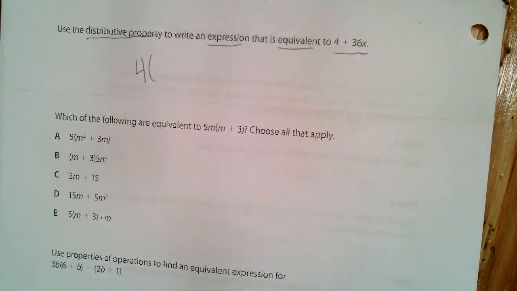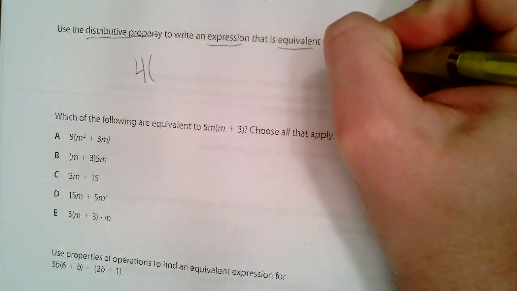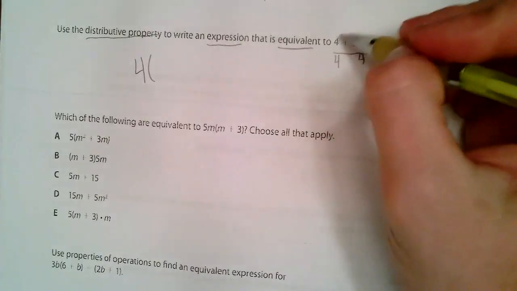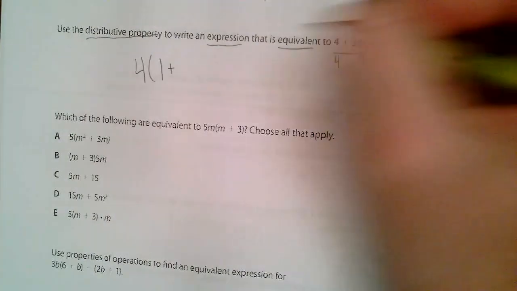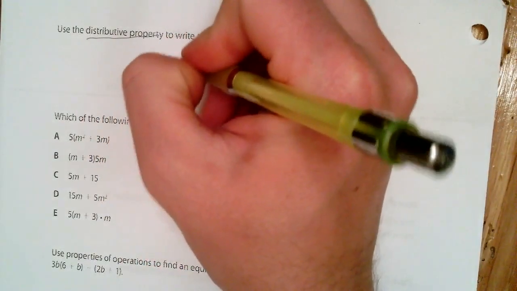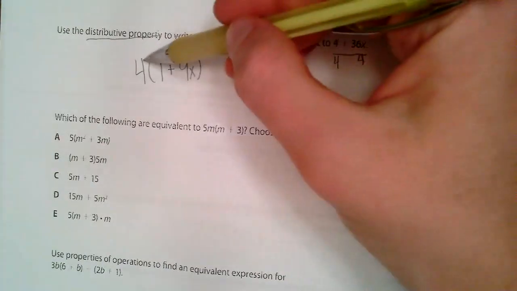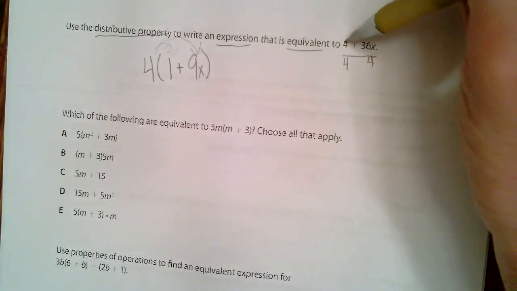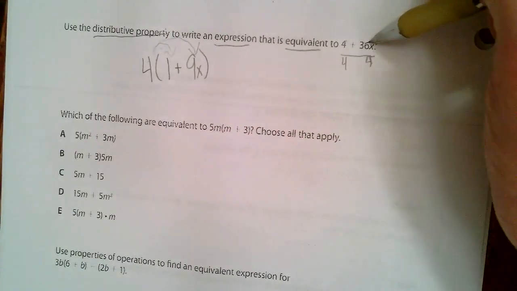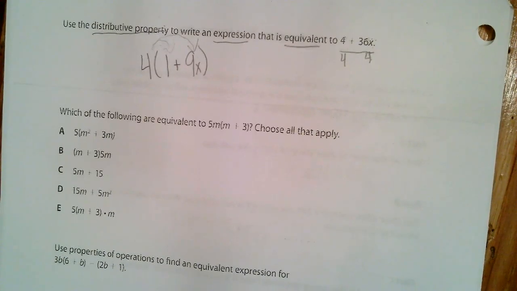So I put that 4 outside of my parentheses, and then I would divide 4 by 4 and 36x by 4. So 4 divided by 4 gives me 1, and then 36x divided by 4 leaves me with 9x. So there's an equivalent expression, because when I redistribute this 4 back, 4 times 1 is 4, and then 4 times 9x is 36x. So I know that is an equivalent expression.